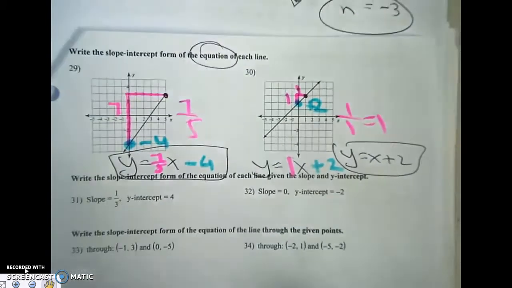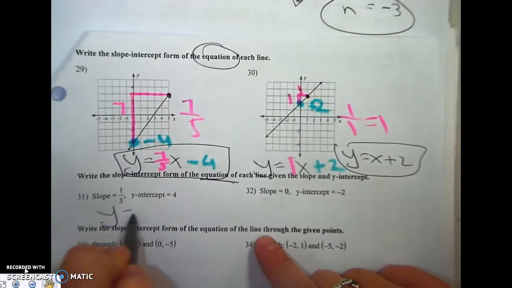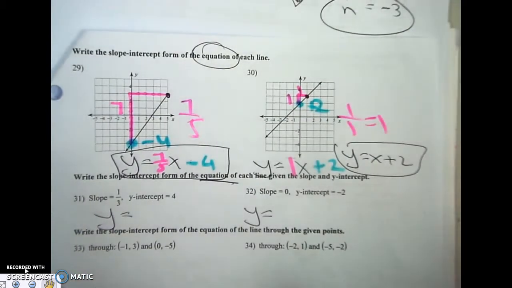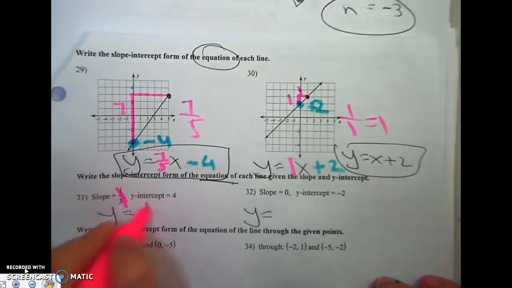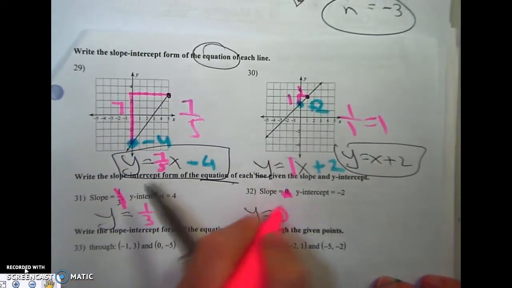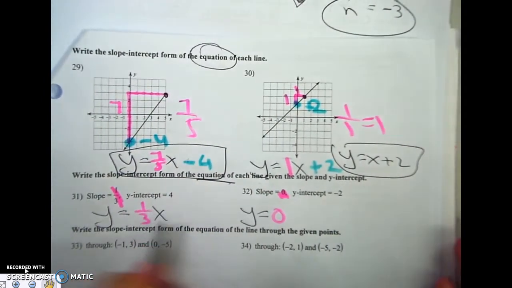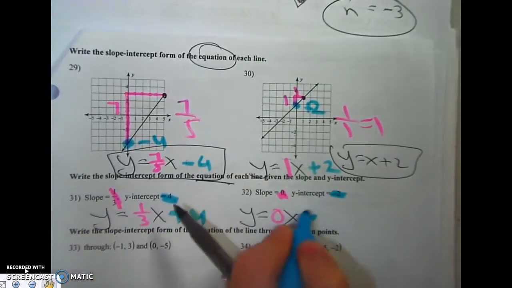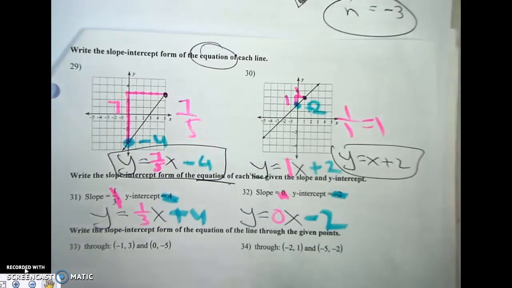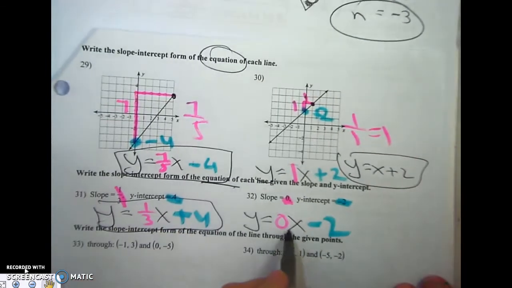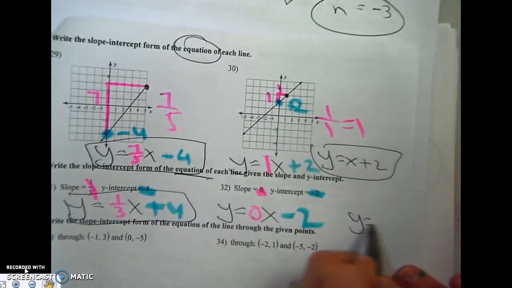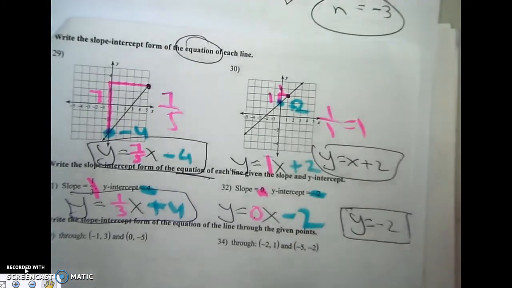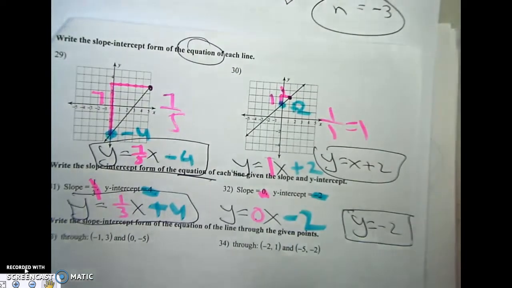Next one, they want the equation. Y equals... Slope, 1/3. Slope, 0. Well, the slope is always with the x. And then plus 4, minus 2. The problem is, this one's great, but when you don't have an x, this is the answer you are going to see. Okay?